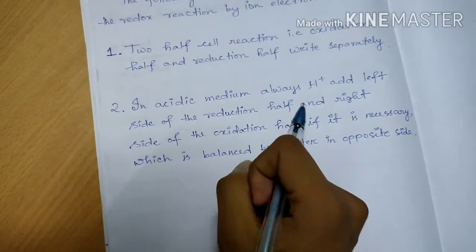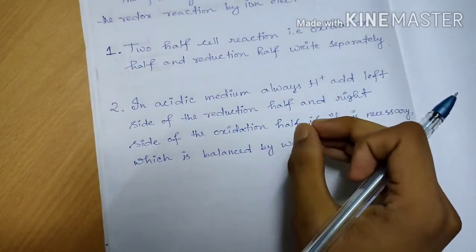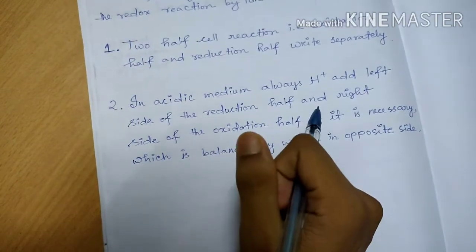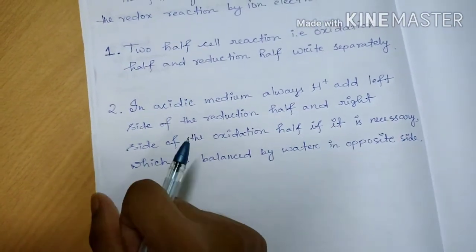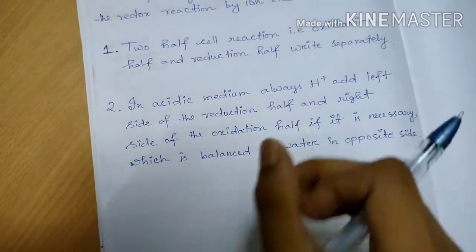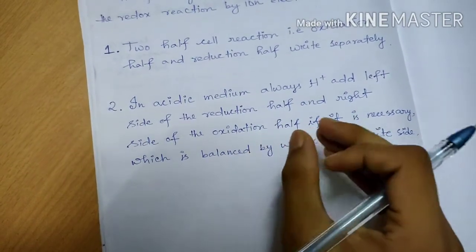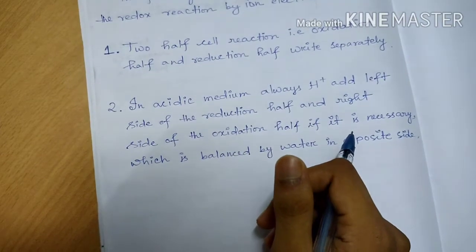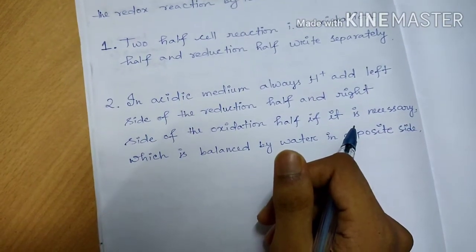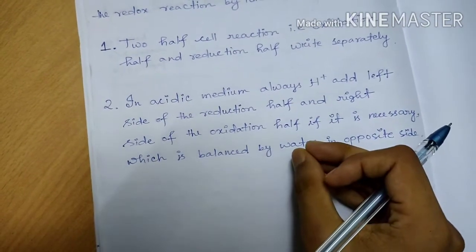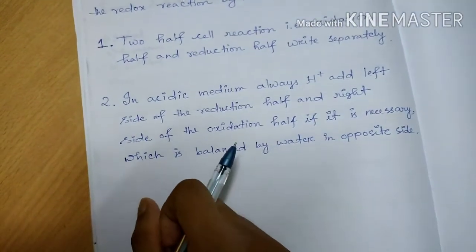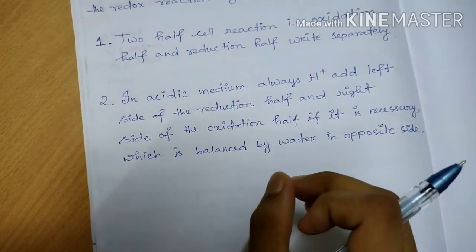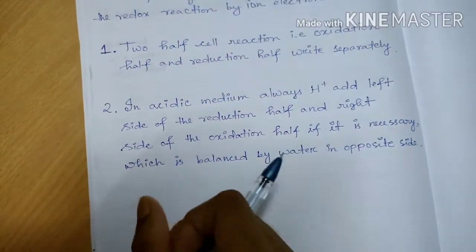And if it is needed, then we have to add another H positive on the right side of the oxidation half. Then at the same time, we have to add water on the opposite side.